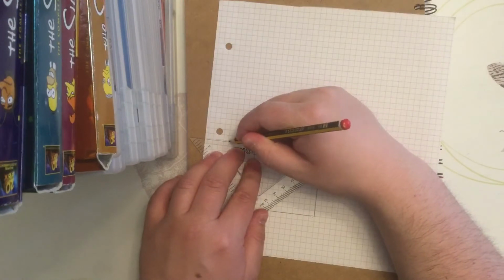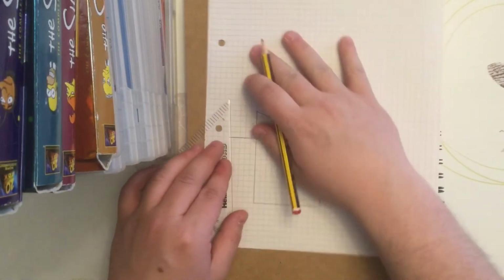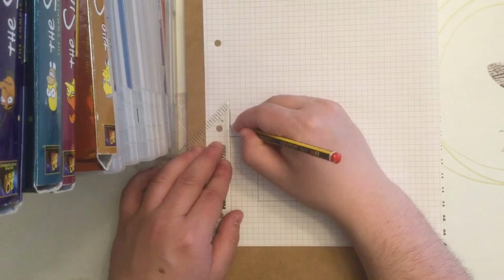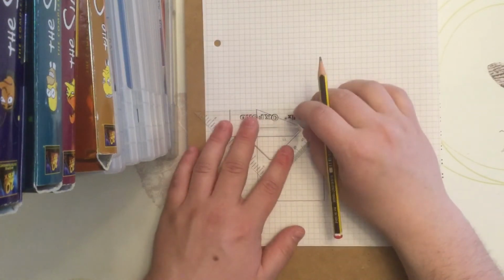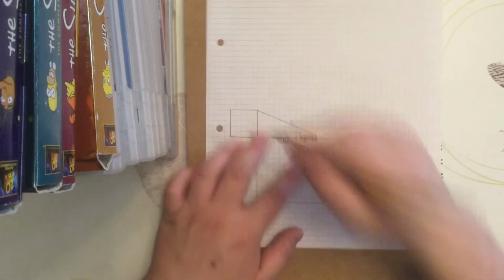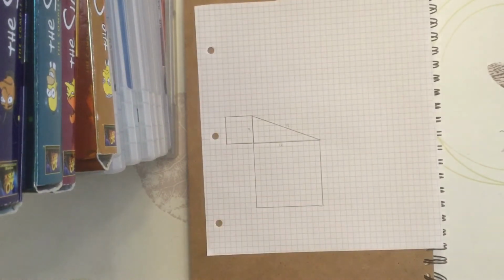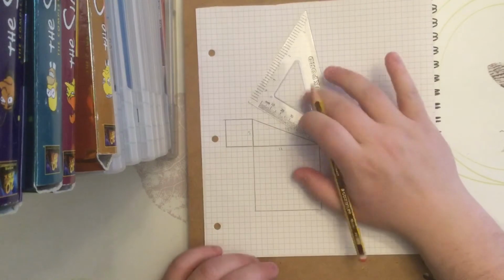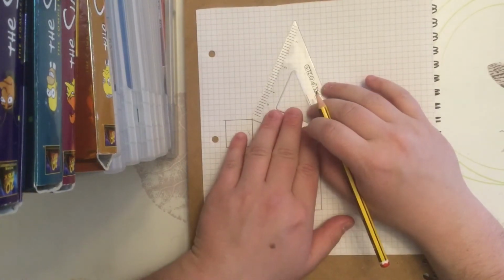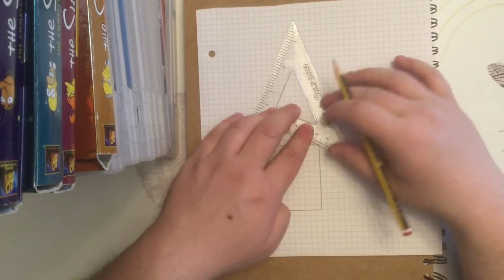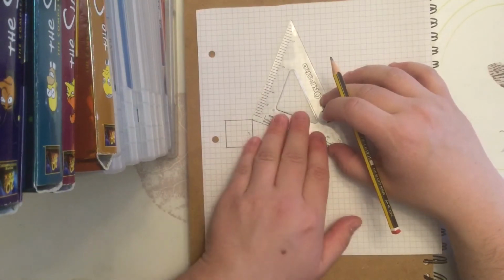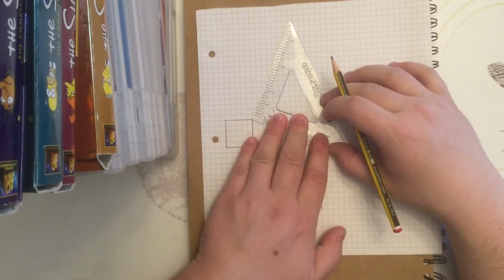1, 2, 3, 4, 5. Now, this is the part of why we need this, because we're going to draw a 13 square tall square. But it would be much easier if we had this, because we can get it exactly looking like a square.